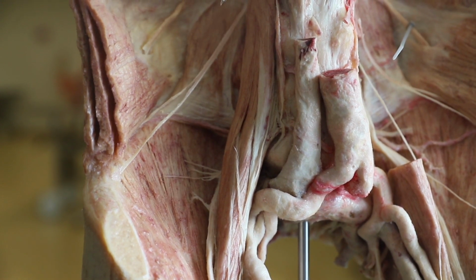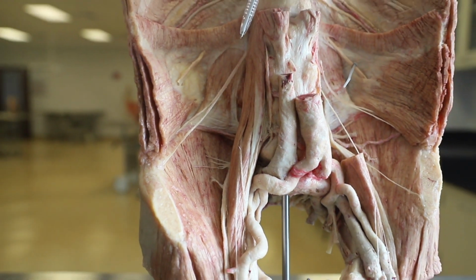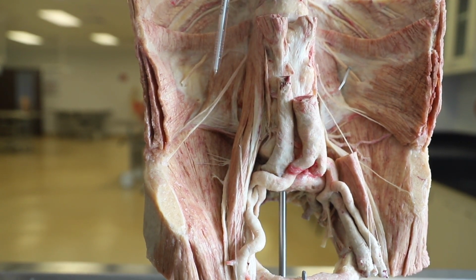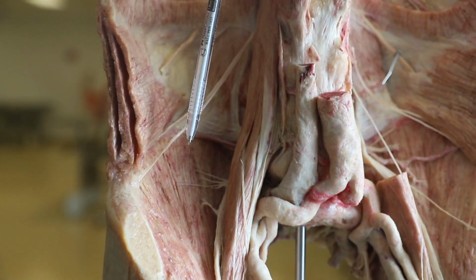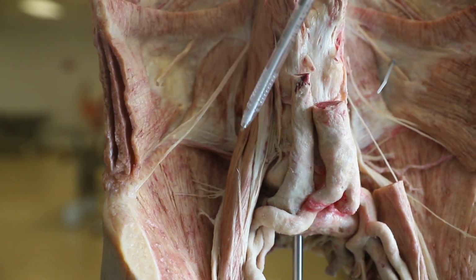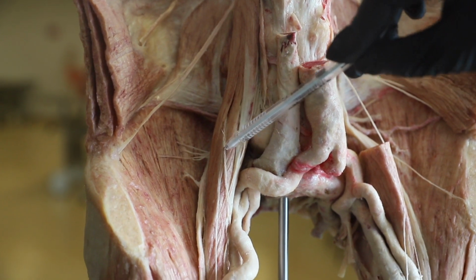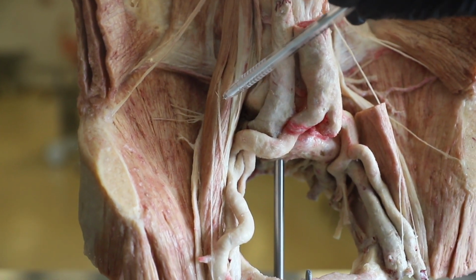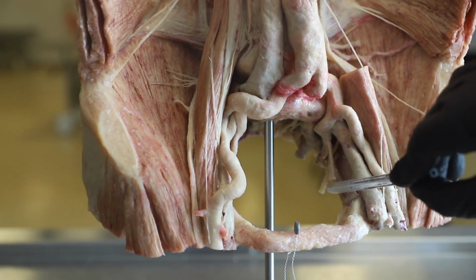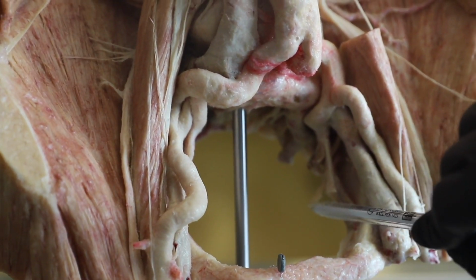So the nerves of the lumbar plexus are related to this muscle. We have some branches on the lateral side, like this one, some branches in front of this muscle, like this one, and some branches medial to this muscle, like this nerve.